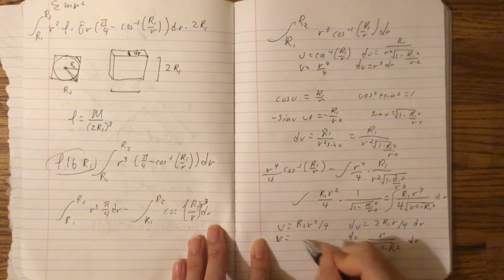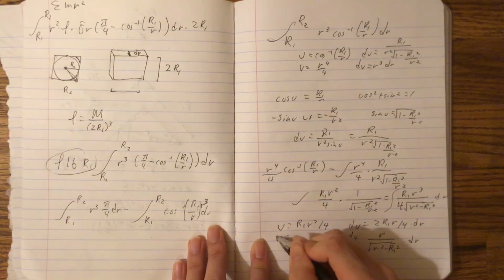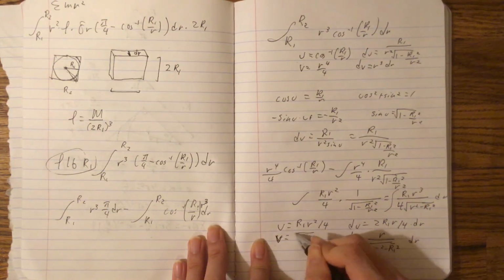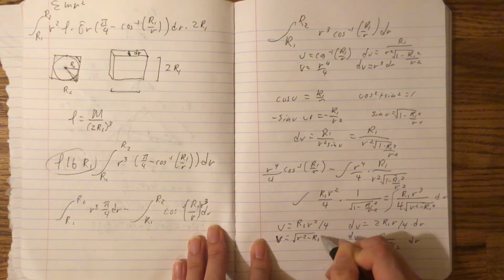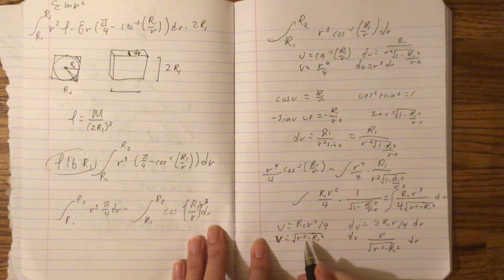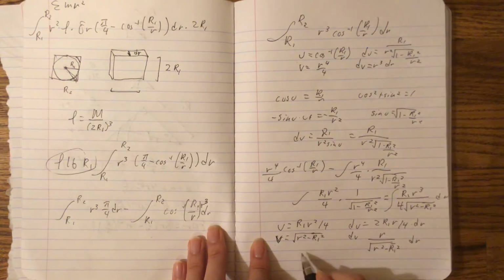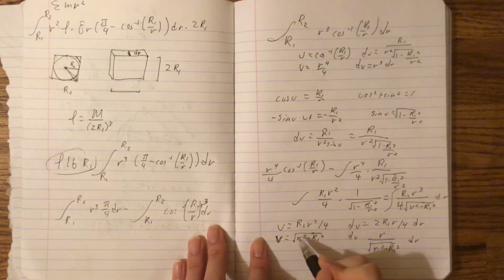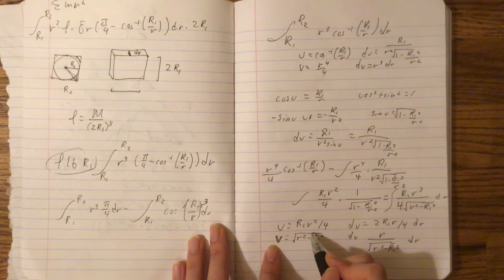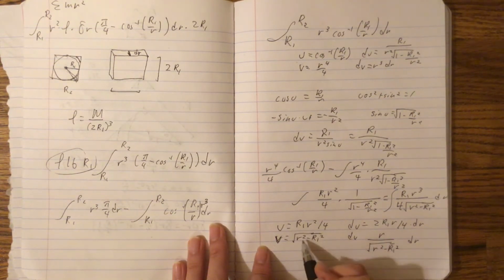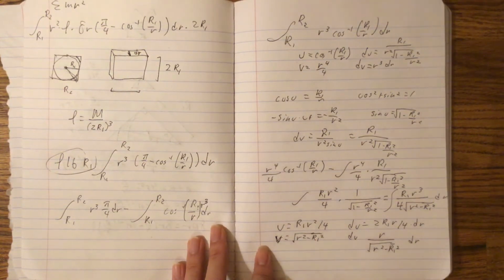Yeah, this just becomes the square root of r squared minus r1 squared, I think. Because if you take a derivative of this, it just goes to the bottom, and then the chain rule gives 2r on top. Wait, let me think. Yeah, if you take a derivative of this, there will be a 1/2 associated with the root sign, and the 1/2 will cancel out with the 2 from the chain rule, and this becomes r. So yeah, this is the integral of that.